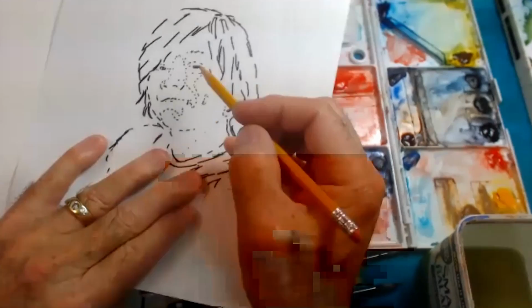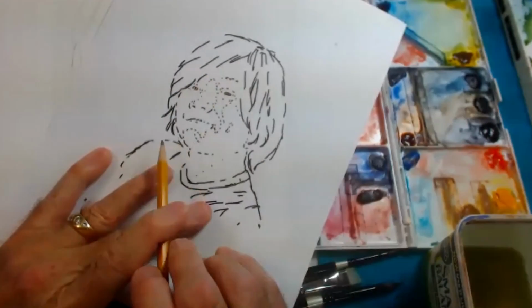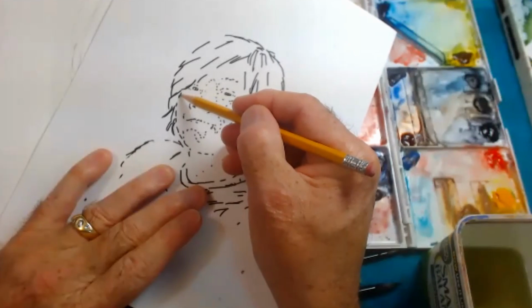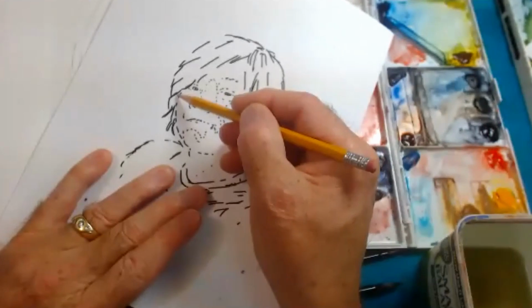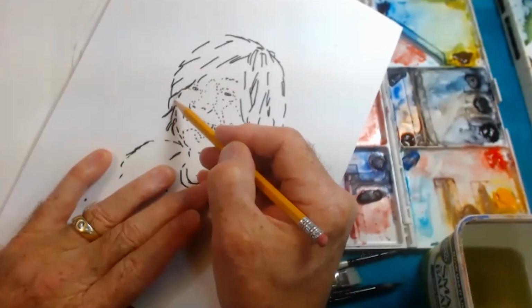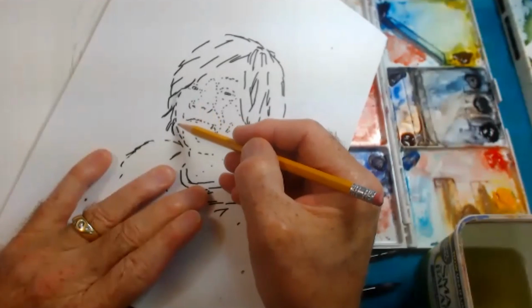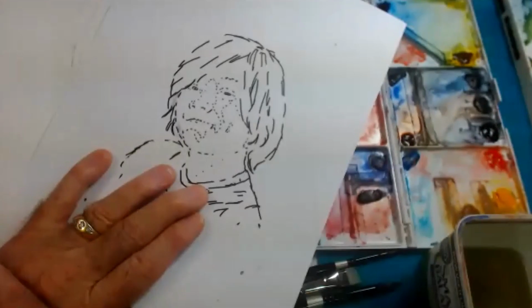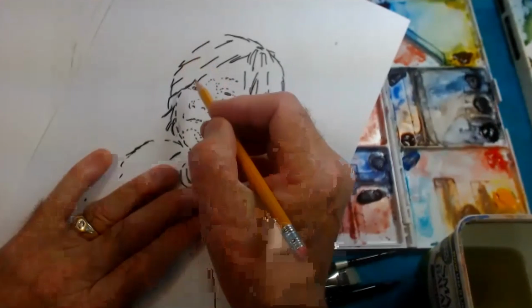But what'll happen is, like on the side of his face here, this line is in the hair because the hair is dark. But when I get down here, now the line is really on his cheek because the background is lighter. Especially when you do the eye.